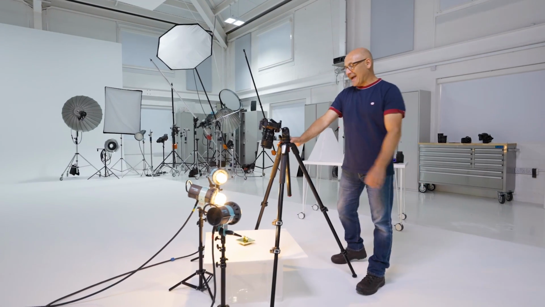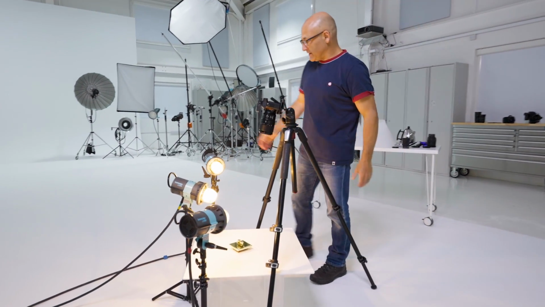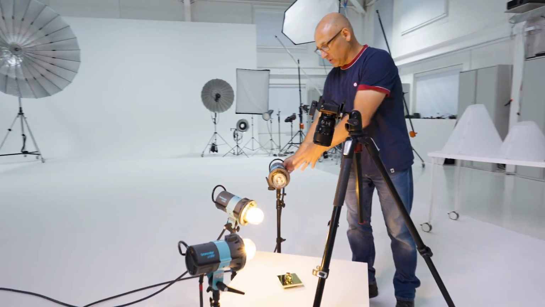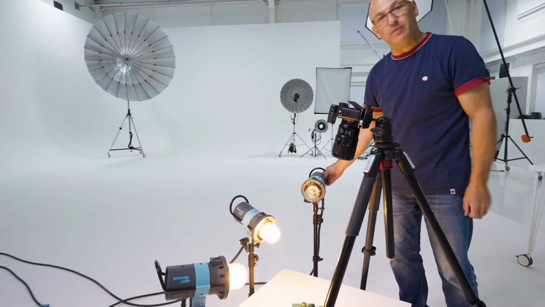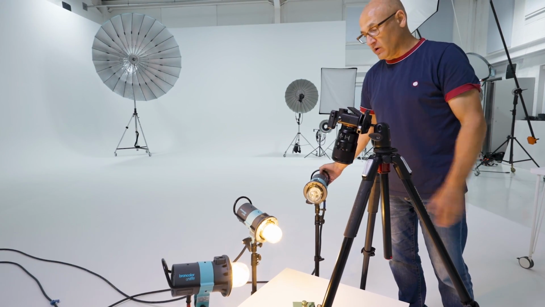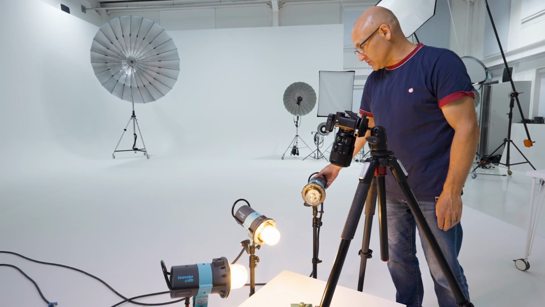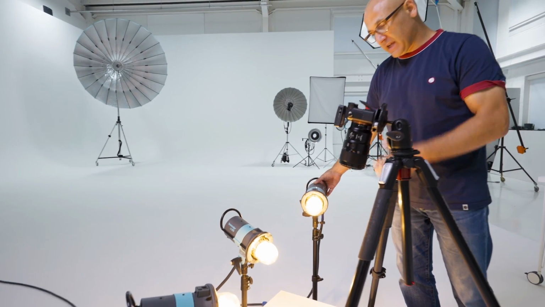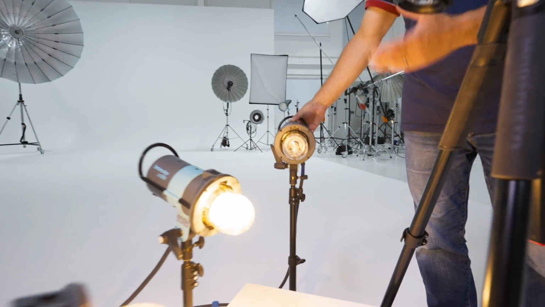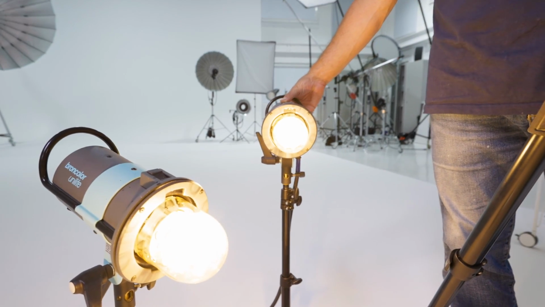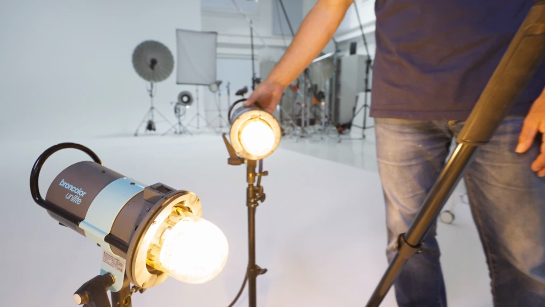We're going to look at using studio lighting. That is studio lighting that has a modeling light and a flash tube built in. It's the most common form of lighting in studios because it has a lot of power output and it has the continuous light to allow you to see what you're doing at the same time.